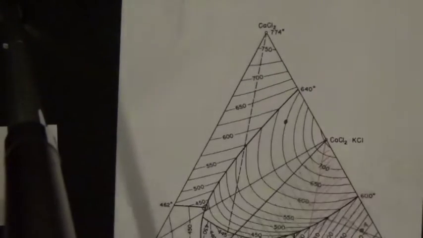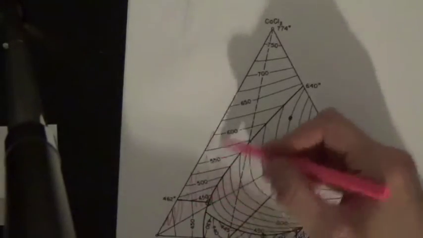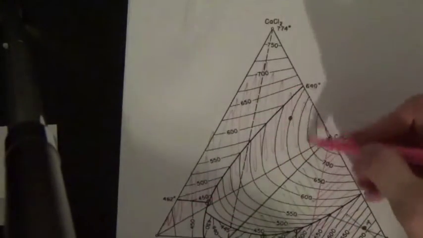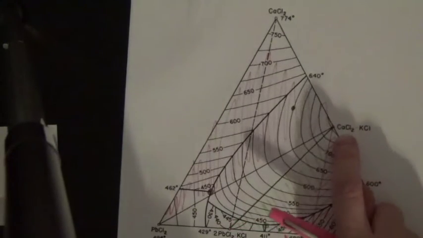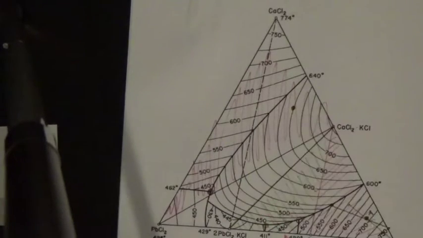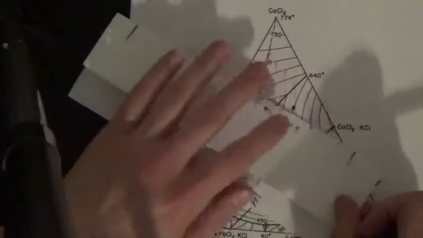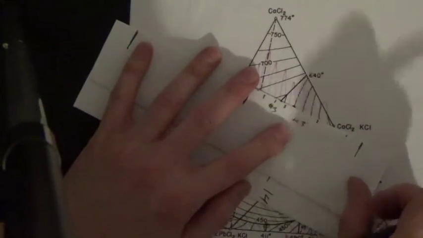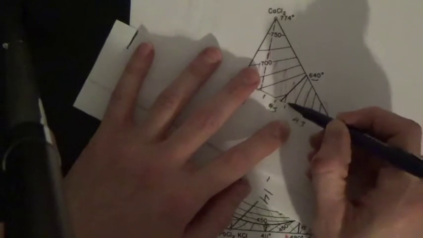Okay, which means we have this compositional triangle and that eutectic. So we start here. We are in the calcium chloride, potassium chloride ordered phase here. Let's say we cool down to 600. Well, if we cool down to 600, what happens is we start out here. We cool, we get our first liquid at 640. Go to that point.